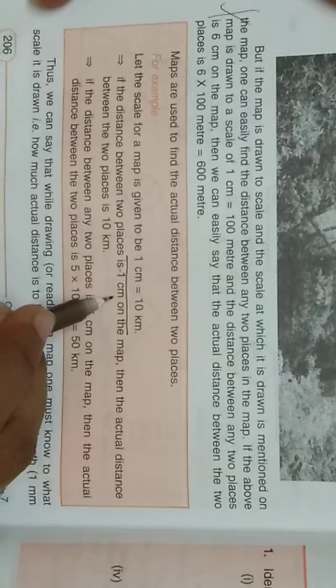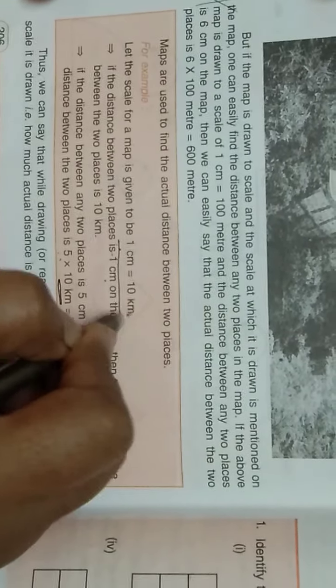So if the distance between 2 places is 1 centimeter, and it is 5 centimeters on the map, you multiply 5 into 10 kilometers, because 1 centimeter is 10 kilometers as given by the scale in that map. Using that you can easily find the actual distance between 2 places. That's all from this section. It's only for your information. There's no need to go through this exercise.